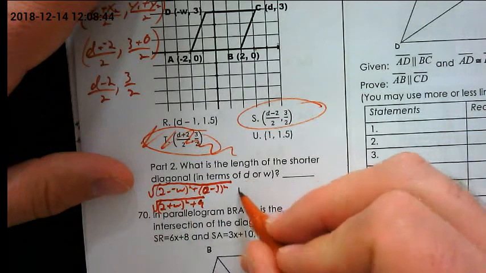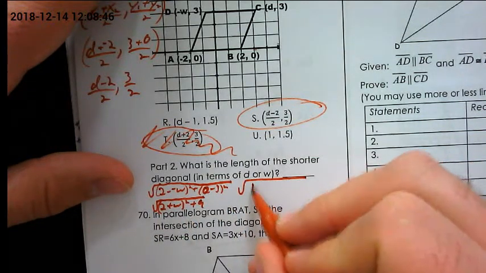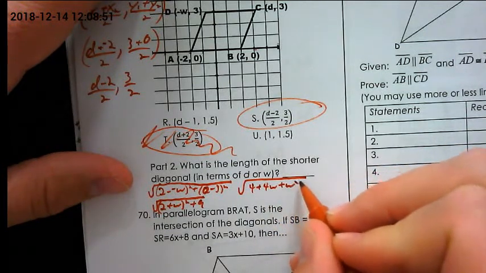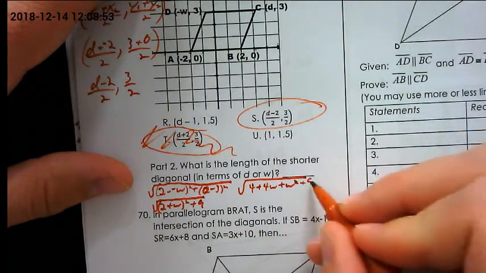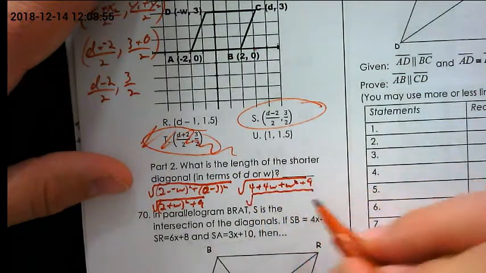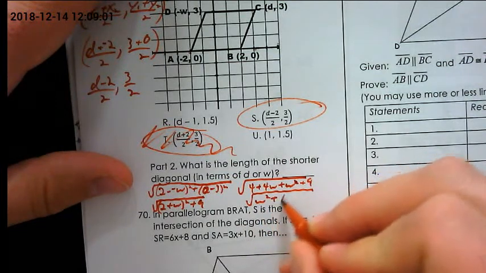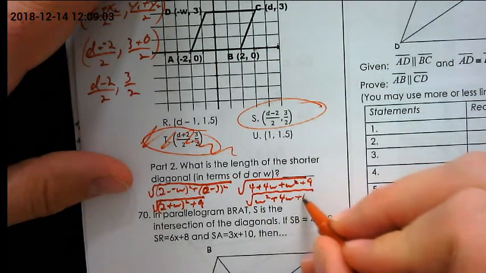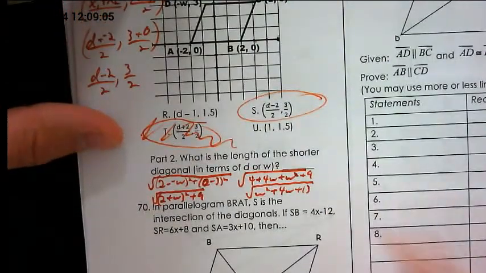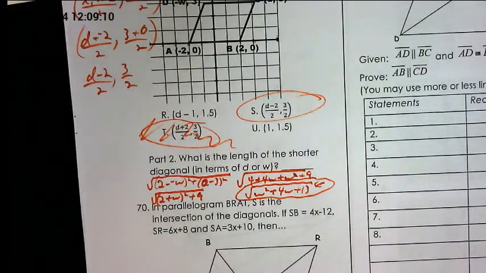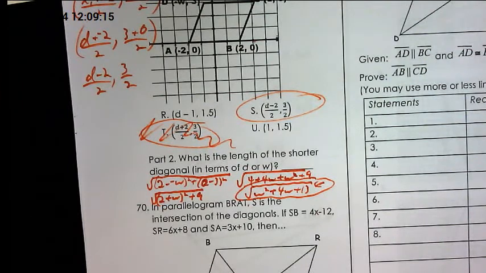You'd have 4 plus 4w plus w squared plus 9. And you could combine that. So w squared plus 4w plus 13. I think that's the simplest form, that one. But again, I really don't think they're going to have anything that hard on the test. If they do, it's multiple choice, so you'll be able to see how far they want you to take it.